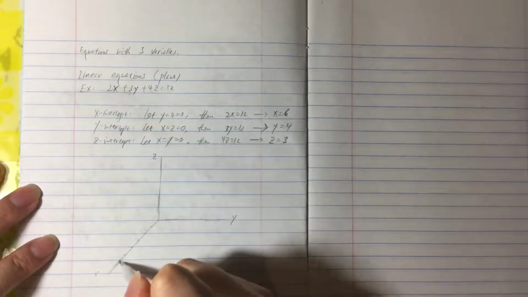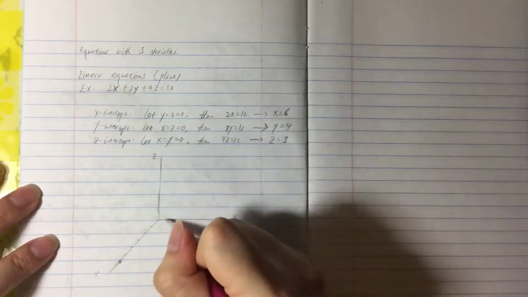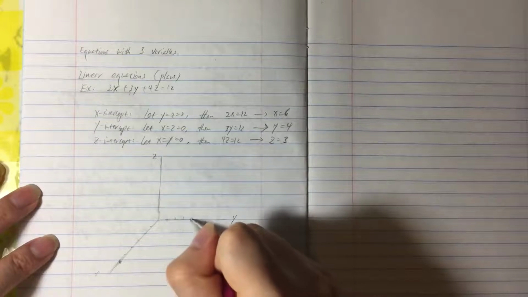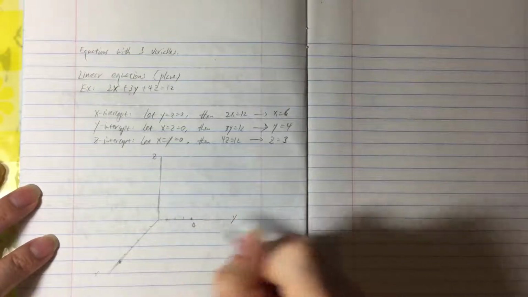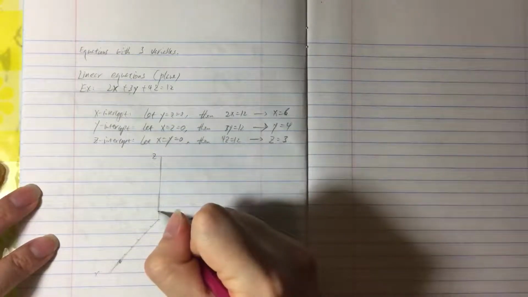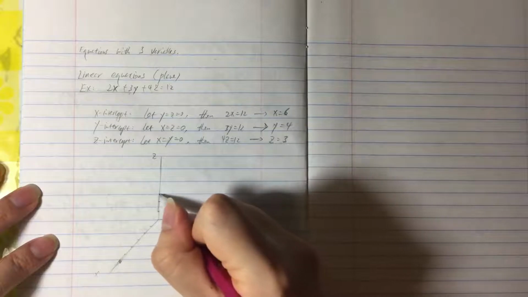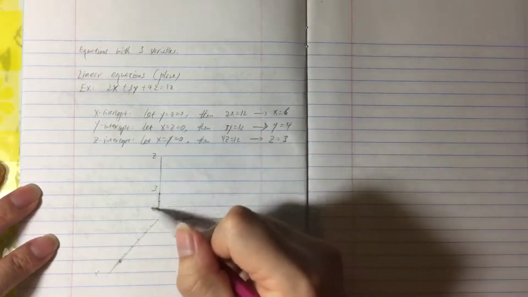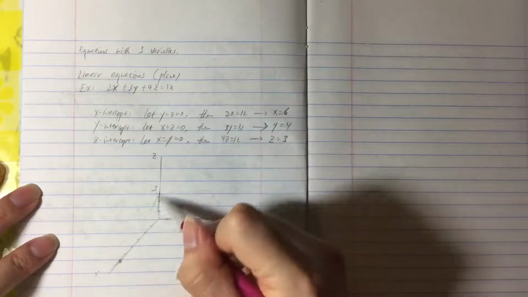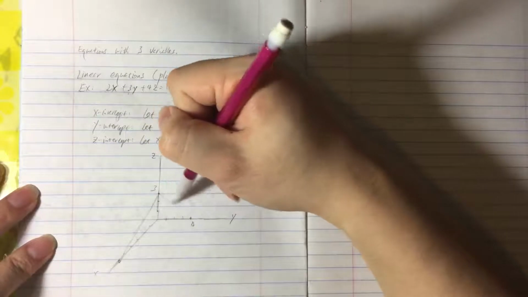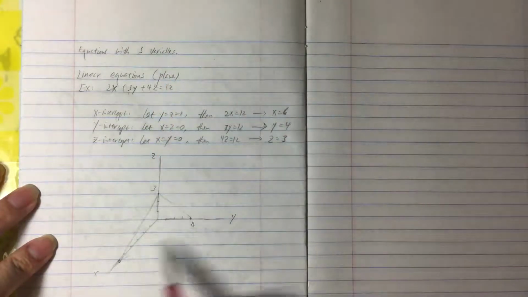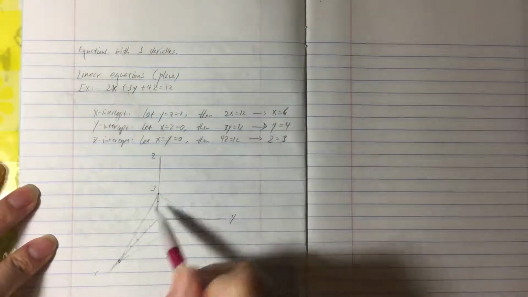The y-intercept is 4: 1, 2, 3, 4. The z-intercept is 3: 1, 2, 3. Then the 3 points fix the plane.